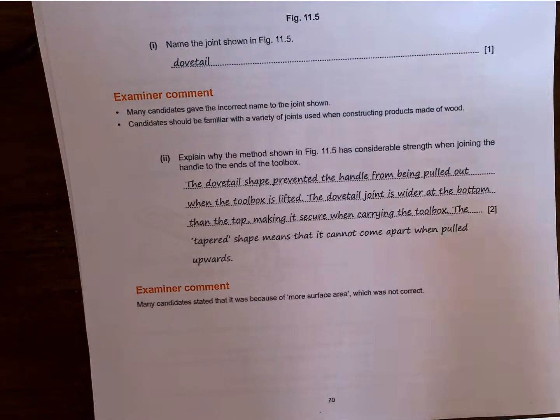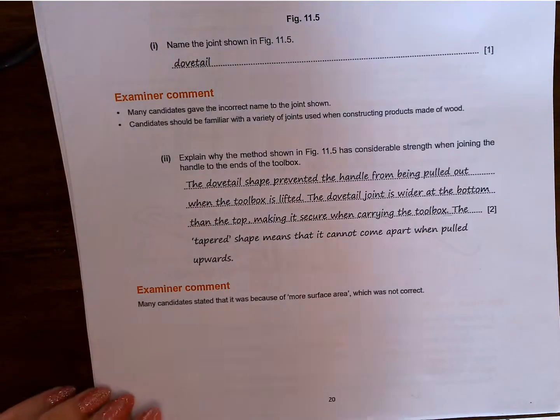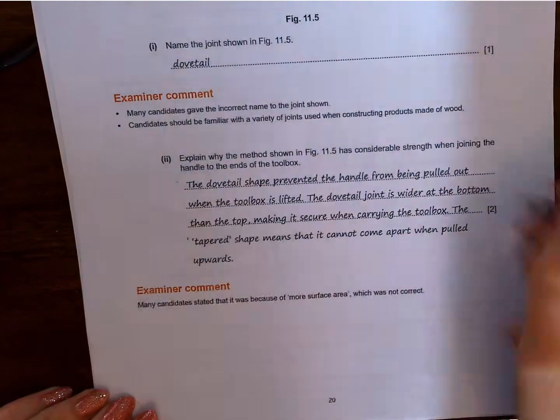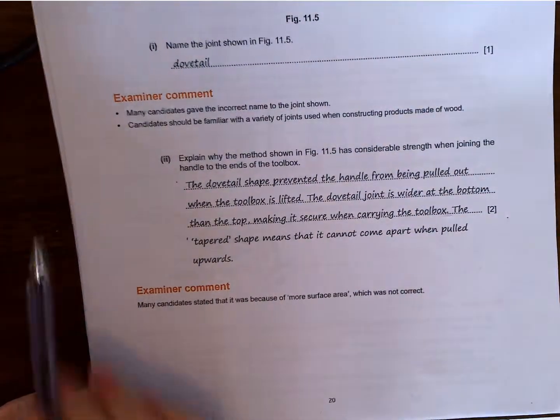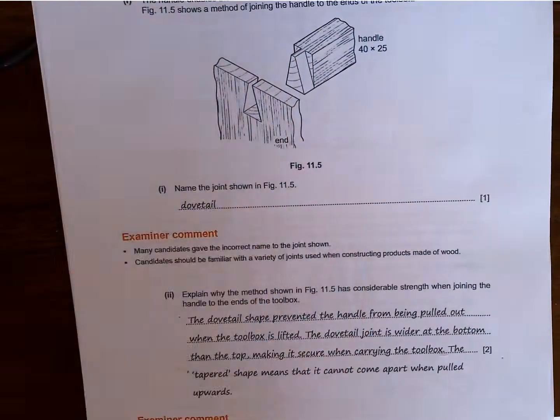So in this case, the dovetail shape prevented the handle from being pulled out when the toolbox is lifted. The dovetail joint is wider at the bottom than the top, making it secure when carrying the toolbox. The tapered shape means that it cannot come apart when pulled upwards. Okay, so again, well answered, your 2 marks, and explaining exactly why the shape would be best for the specific toolbox.